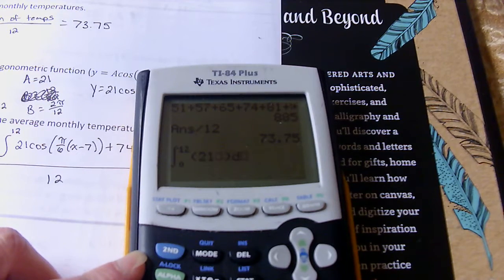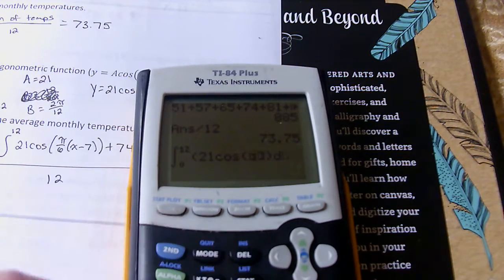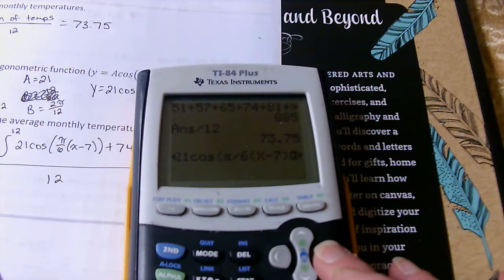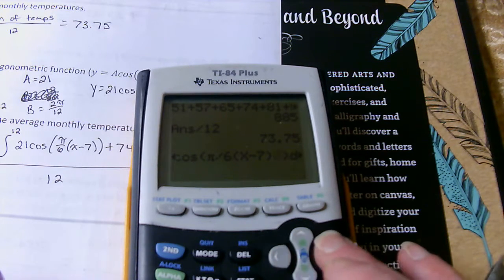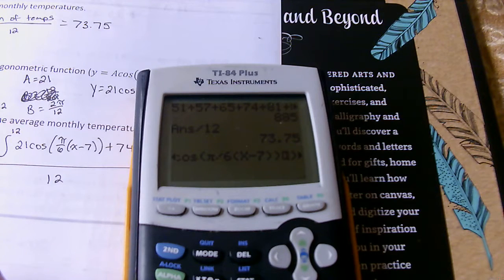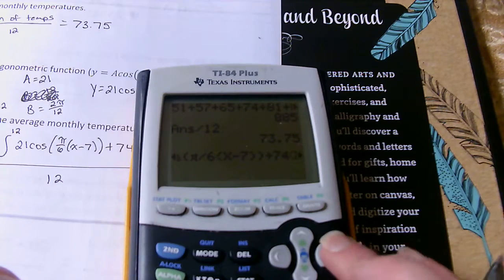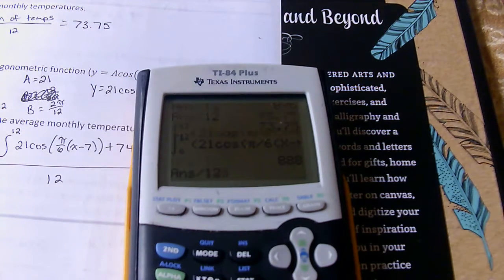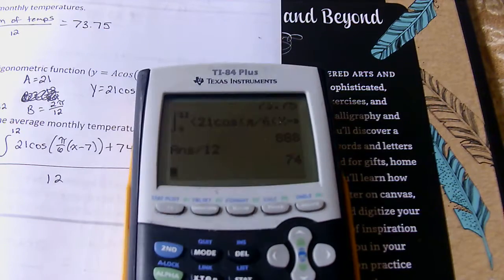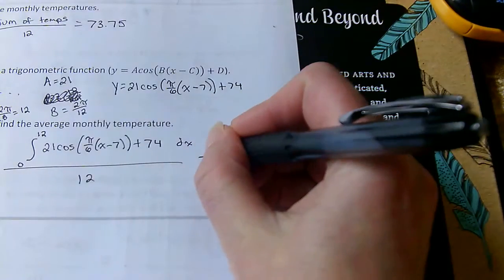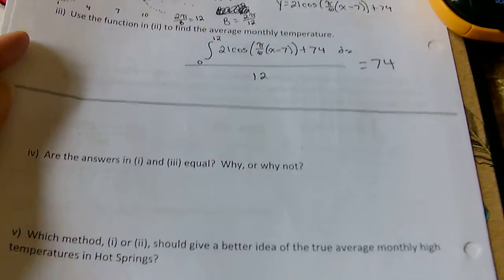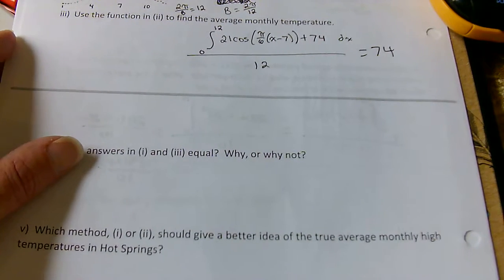So 21 cosine of pi over 6 times x minus 7, I need to close parentheses again, plus 74, dx. 888 divided by 12 gives me 74. So they're about the same? Which one do you think is actually the better true average monthly high?